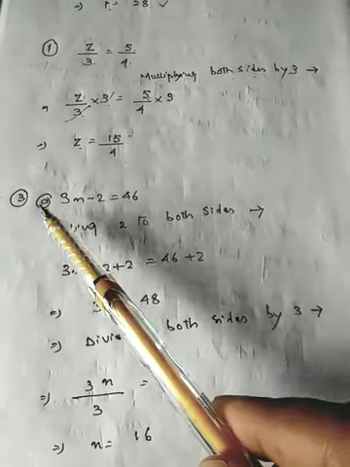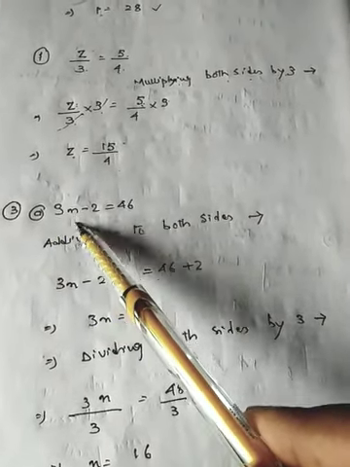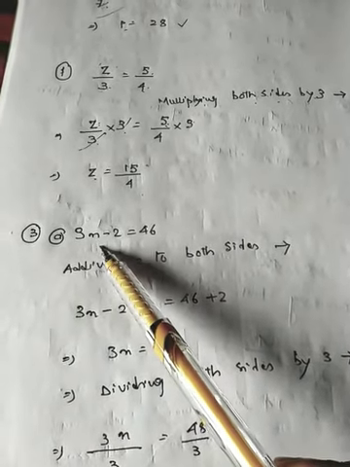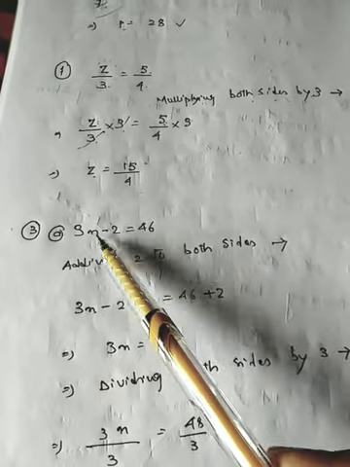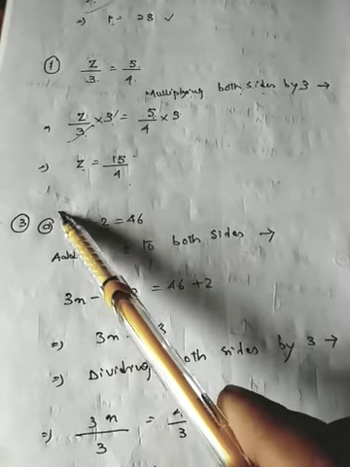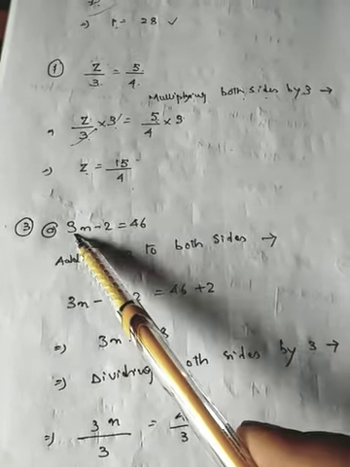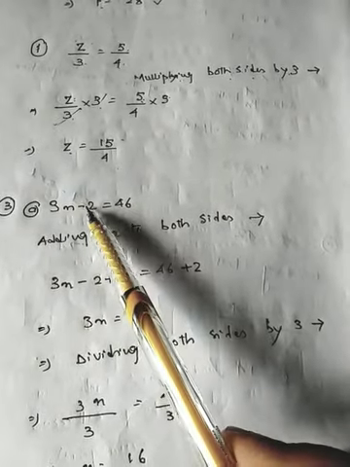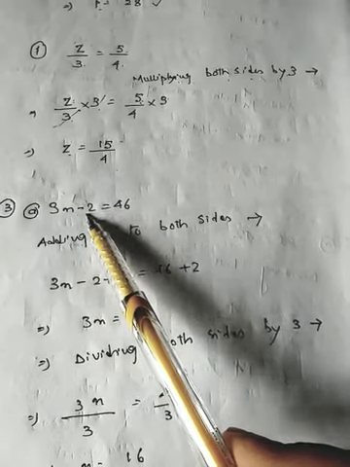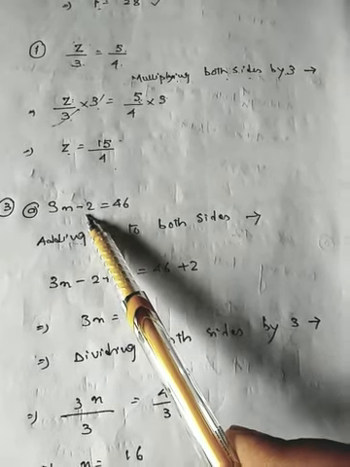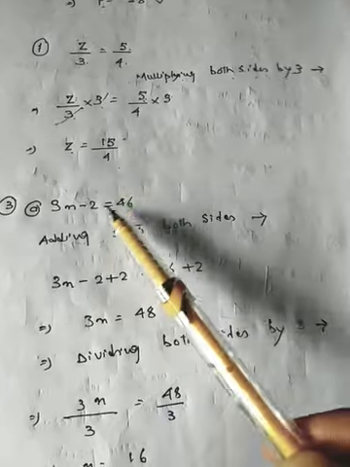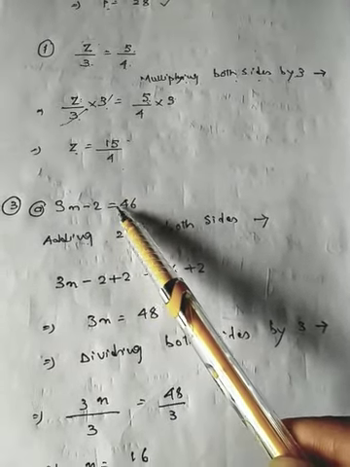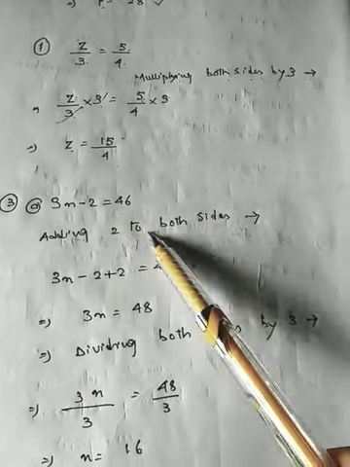Okay, so 3a: 3n minus 2 equals 46. Now here you see the unknown quantity is n. Now with n there are two numbers on the left hand side, that is minus 2 and 3. So the first target, we will try to remove this minus 2. So how will we remove this minus 2? We have to do plus 2, isn't it? So adding 2 to both sides.